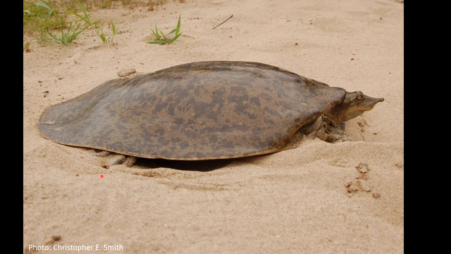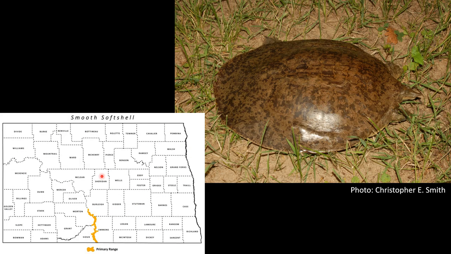So again, here's a large adult, probably a large female. And these turtles are deceptively fast, especially in water. Again, restricted just to the Missouri River Valley and some of the tributaries.